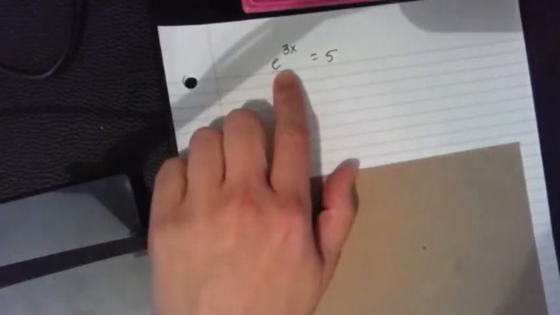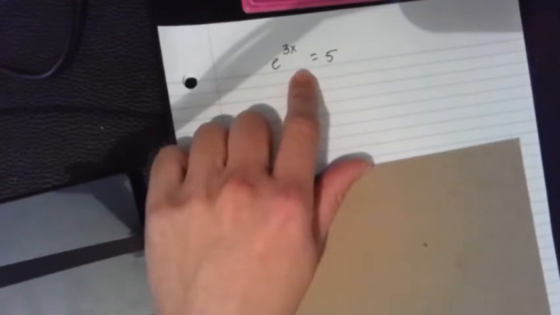Let's look at another one. Let's say I have e to the 3x equals 5. Okay, so I don't have a logarithmic equation here. I have an exponential equation. My variable's an exponent. But I have this without a coefficient, without anything being added or subtracted to it, and it's equal to a number. So I can rewrite it as a logarithm.